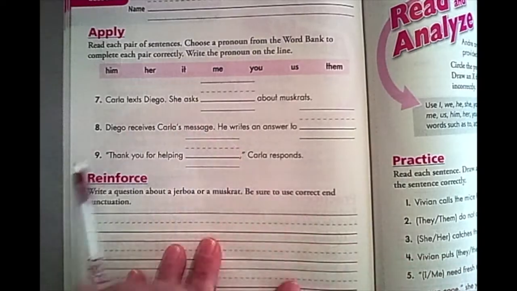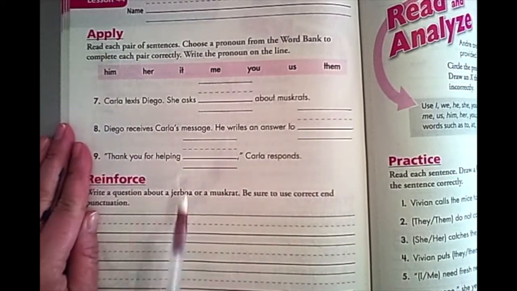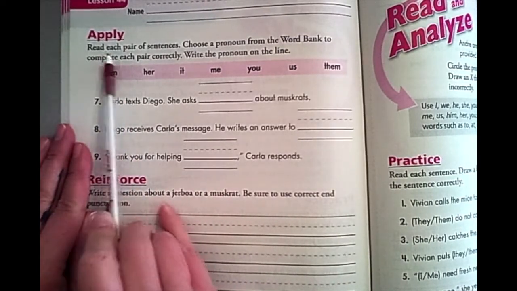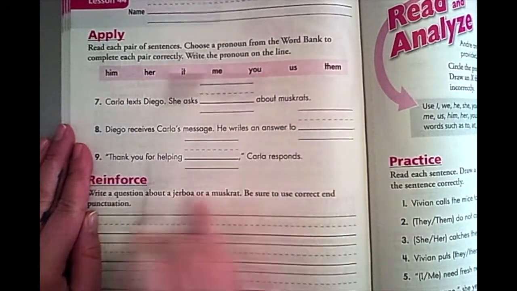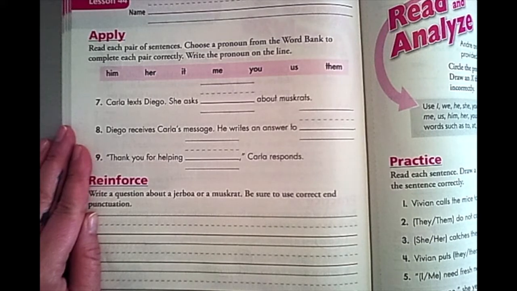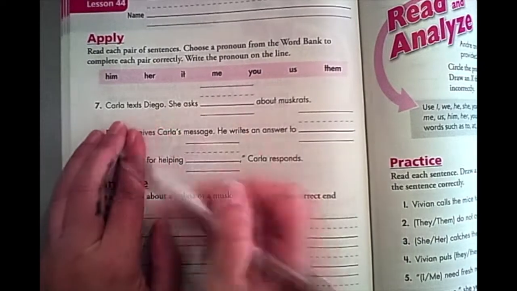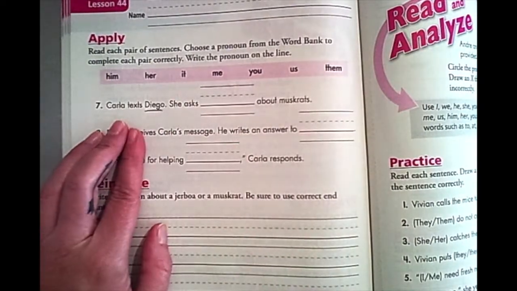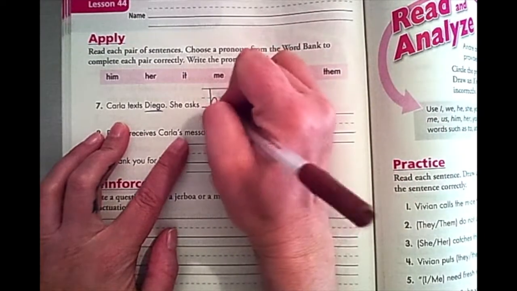All right, similar to what we just did on the other side, of page 116, it says read each pair of sentences. Choose a pronoun from the word bank in pink to complete each pair correctly. Write the pronoun on the line. So Carla texts Diego. She asks, what can I change Diego to from the box? She asks him.